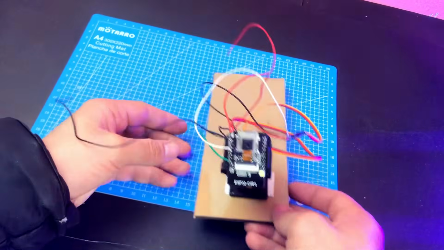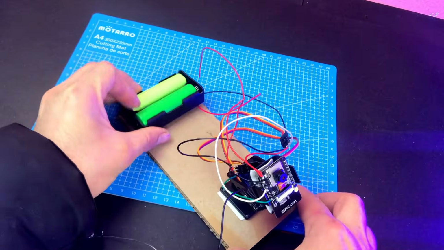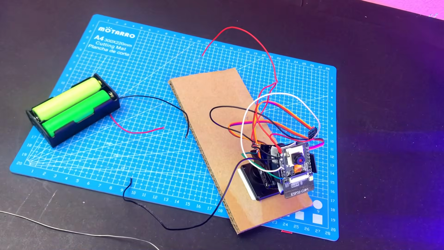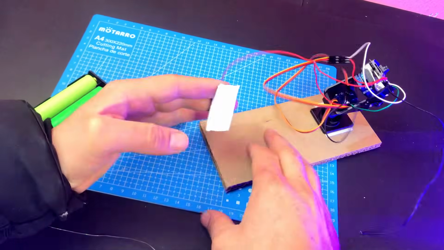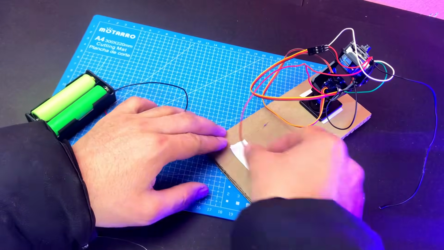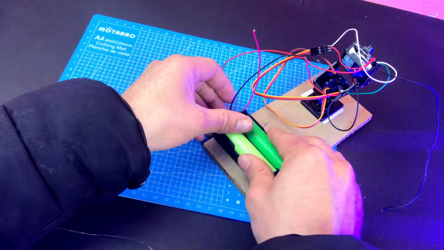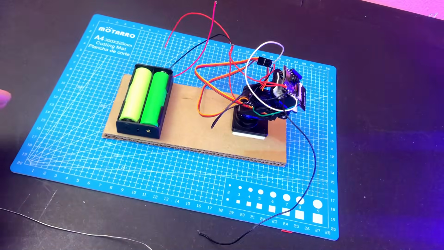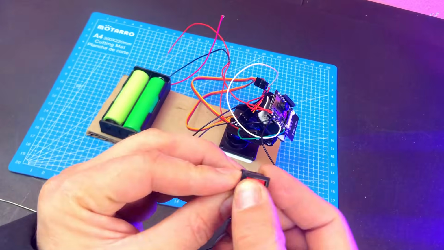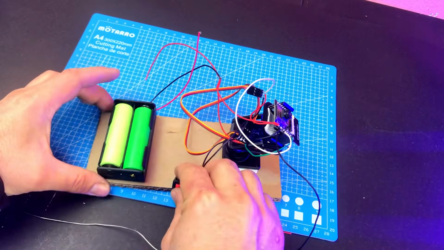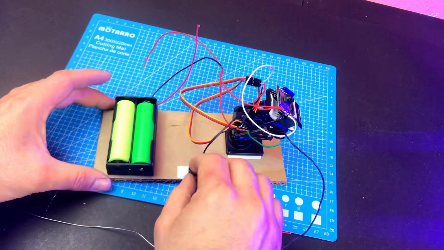Now, to power the ESP32-CAM, we will use 2 3.7V batteries. First, connect the 2 3.7V batteries in series. This will give us around 7.4 volts. Next, we will add an on/off switch. This switch is used to turn the system on and off easily.